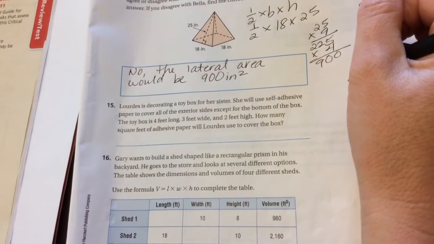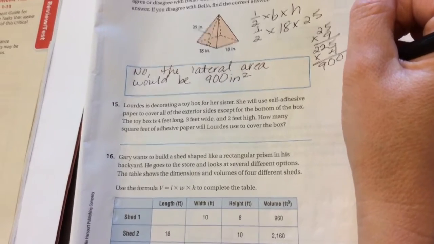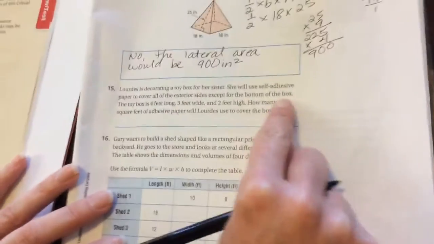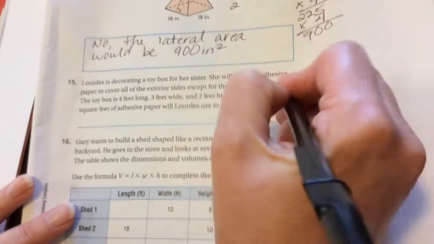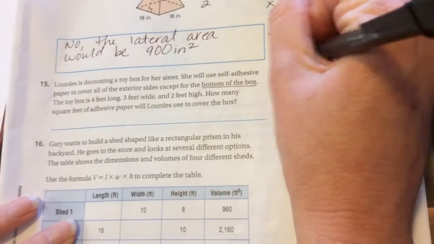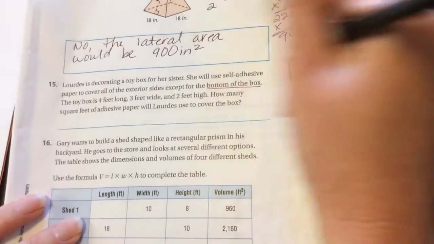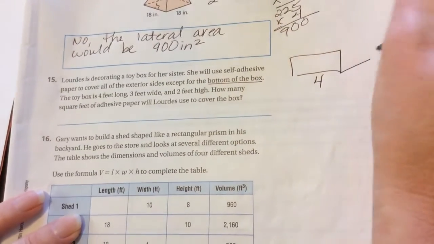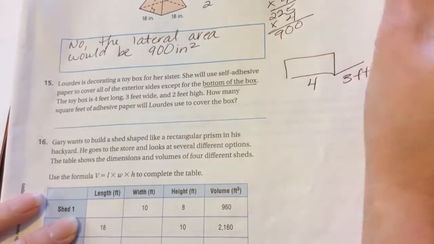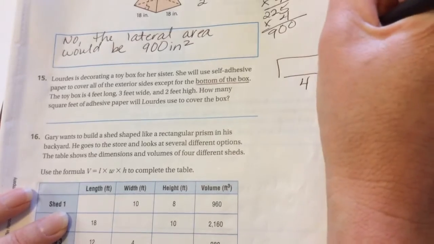So this one is another surface area problem, but it says there's one side we're not going to cover, except for the bottom. So we're not going to cover the bottom. So the box is, I'm just going to draw it like this. It's 4 feet long and 3 feet wide. And then this height is going to be 2 feet high.